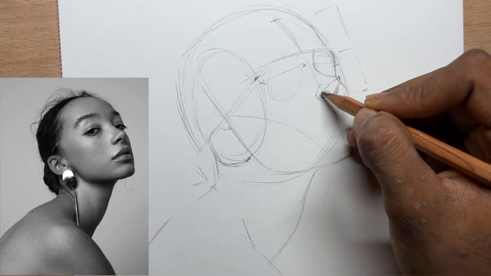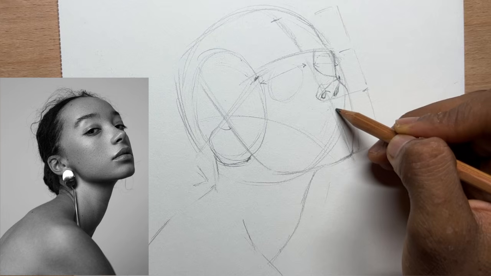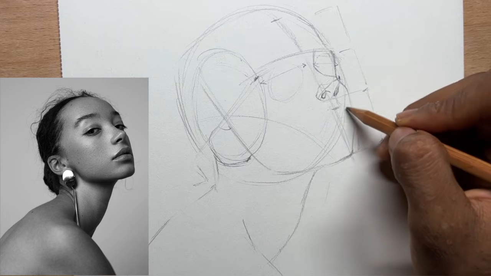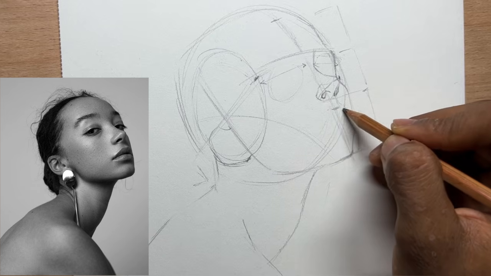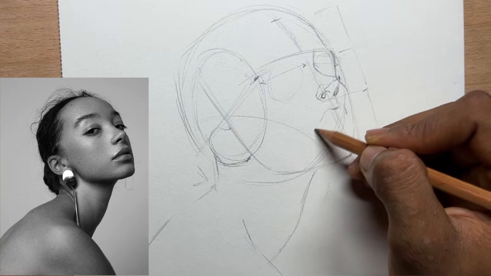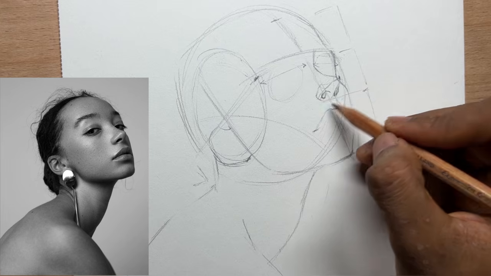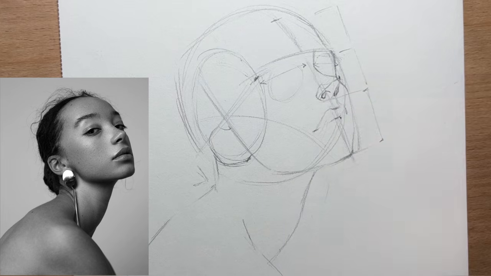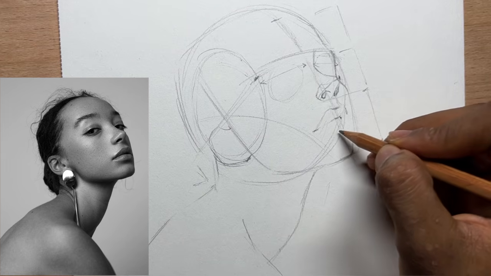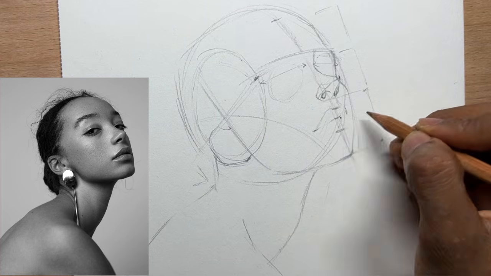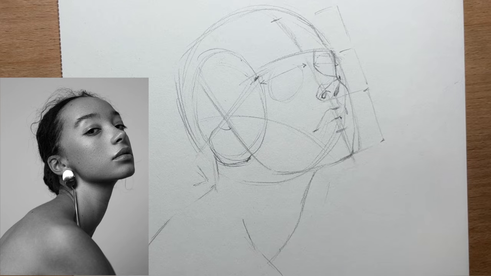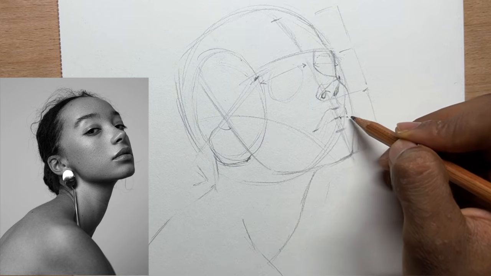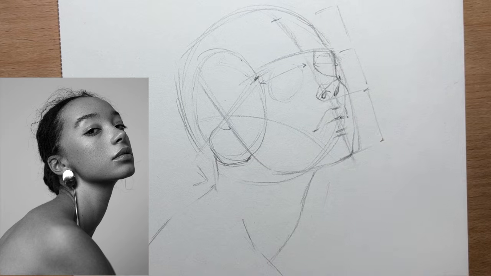Let's draw the plane. The tip of the mouth is gonna be here. The philtrum is here. Now let's find the corner of the mouth, which I feel like is gonna be here. The underside, bottom lip is here. Now you don't necessarily have to draw every single line. Some lines are more important than others. This is the bottom plane of the lip.